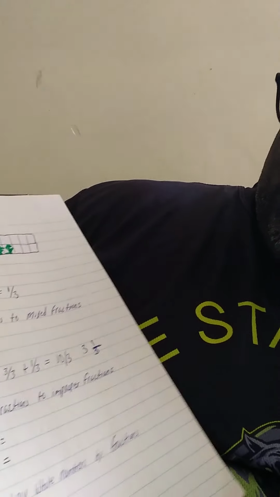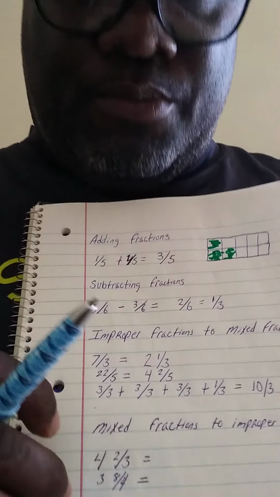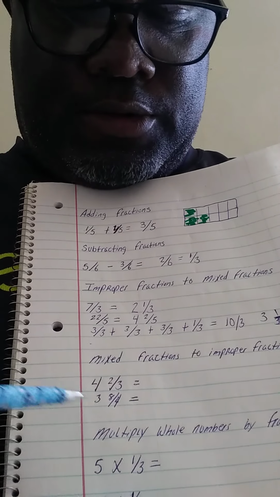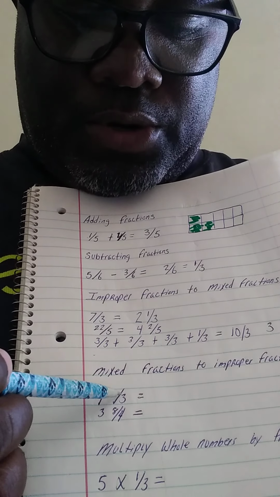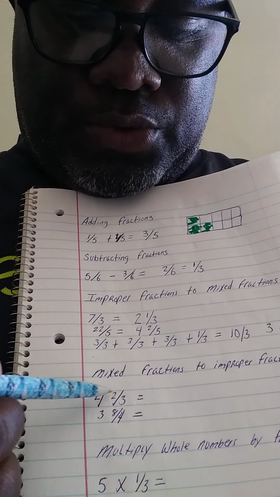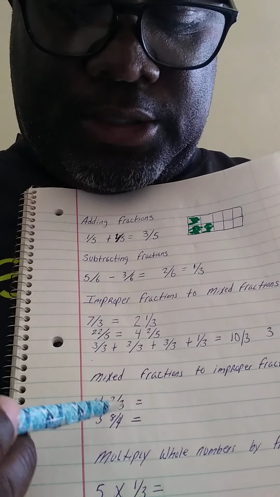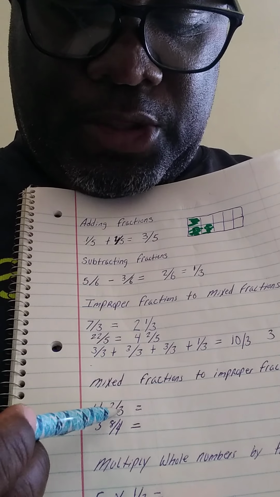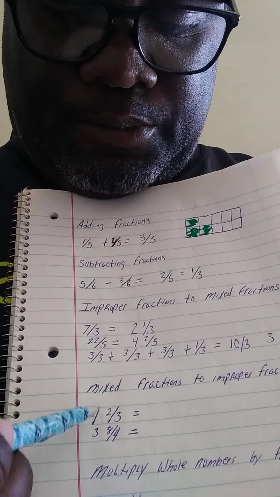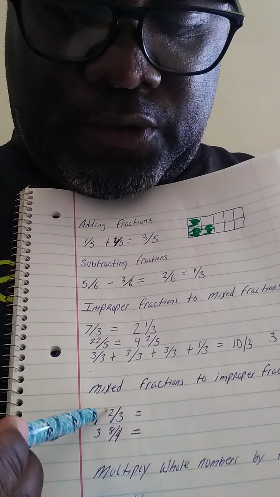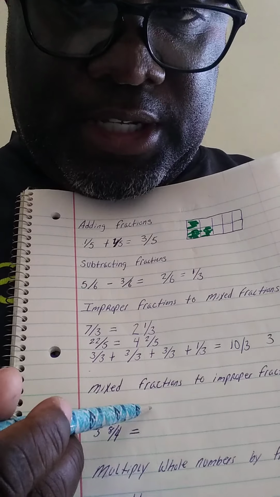Next one we're going to do is turning mixed fractions to improper fractions. We have two mixed fractions right here. We have 4 2/3. What is 4 2/3 as an improper fraction? We have to take 3 times 4, which gives us 12, plus 2 is 14, which would give us 14/3.